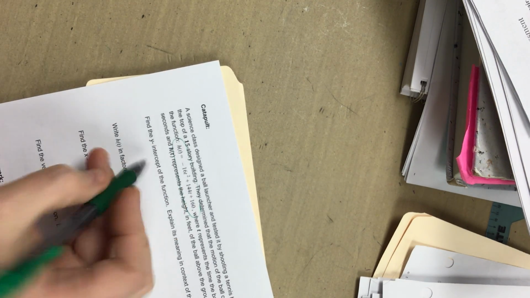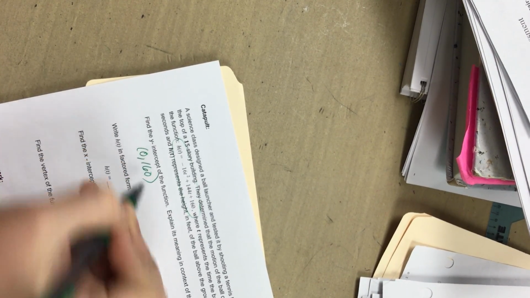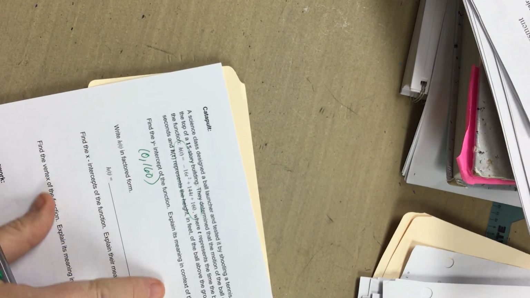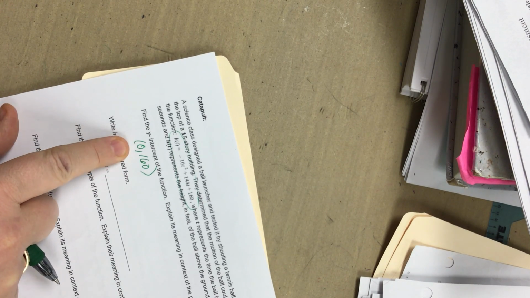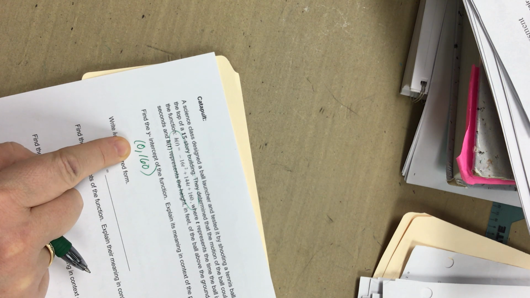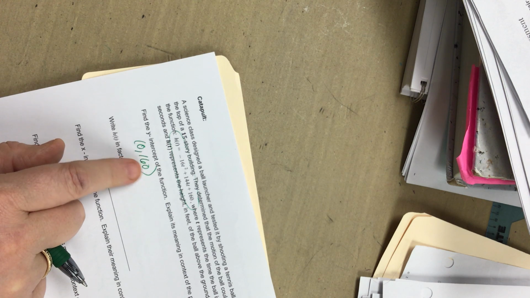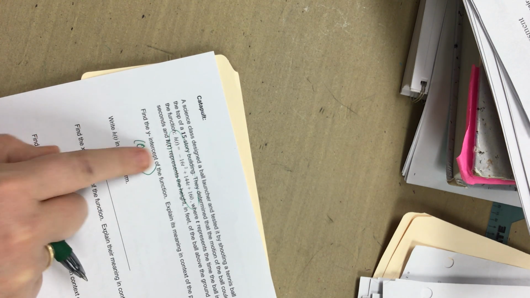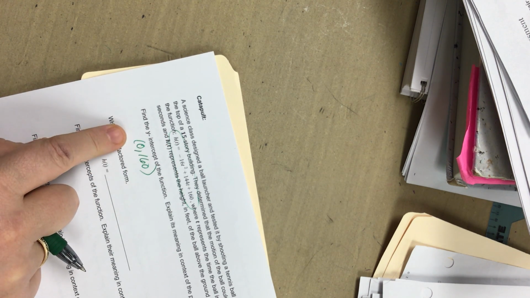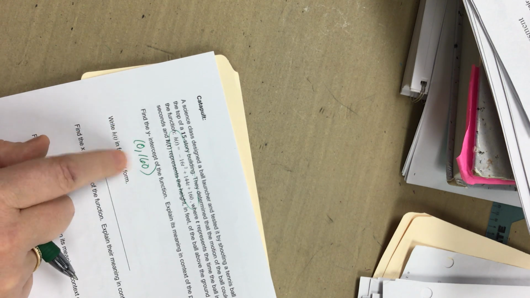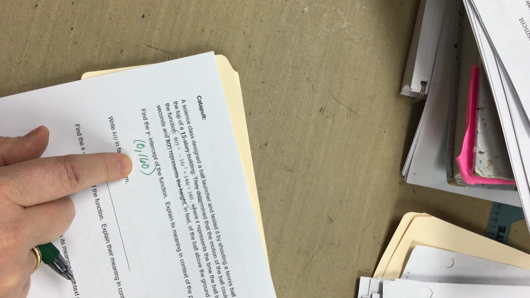So to find the y-intercept, remember, if it's in standard form, your y-intercept is your constant. So it's going to be 0, 160. And then it says explain the meaning in context. Well, if t is 0, that means after 0 seconds. So we haven't shot the ball off the roof yet, and it's at a height of 160 feet. So this 160 feet is the height of the 15-story building that you're on. After 0 seconds, you're at 160 feet in the air.